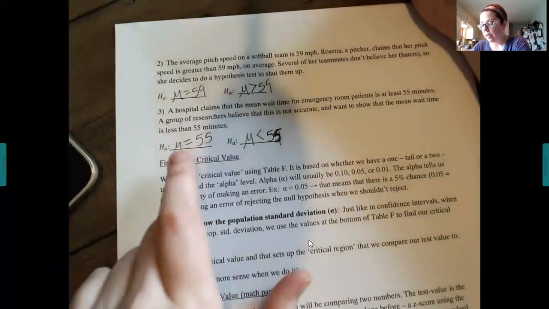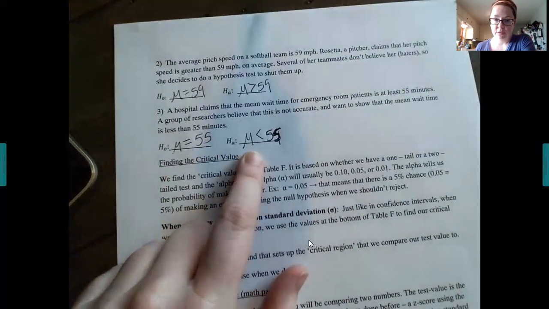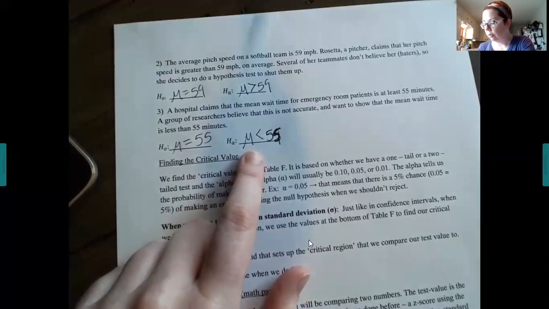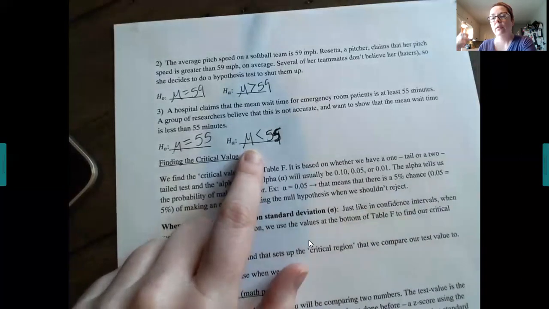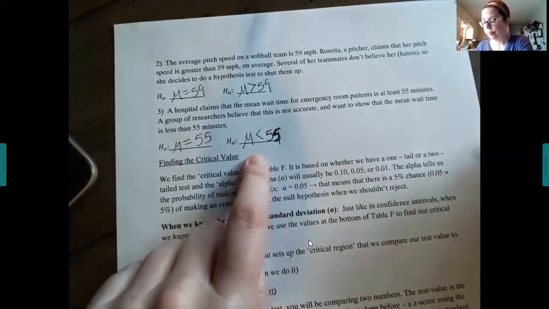So setting up our null and our alternate claim comes from the words. So hopefully you guys can read. Hopefully you know what less than or greater than means and not equals to means. So they tell us the number, that's what we're going to use in our null and our alternate claim.